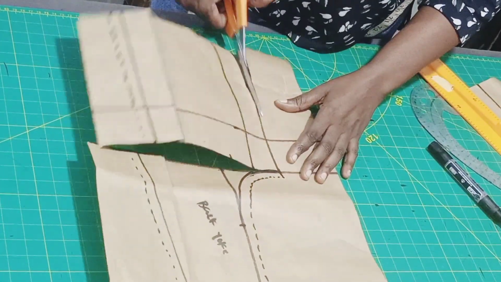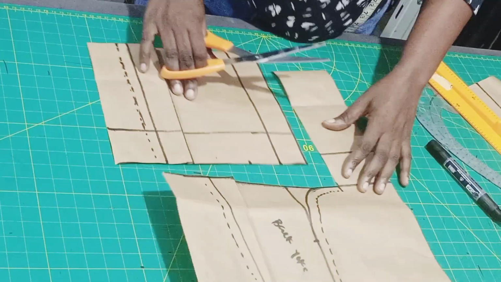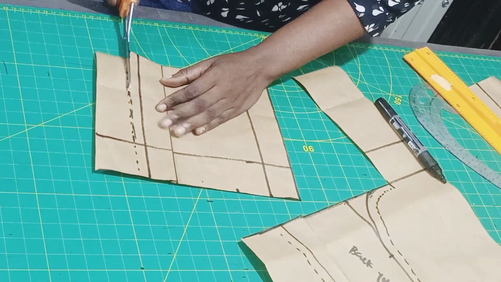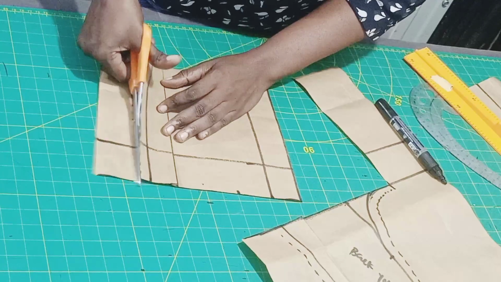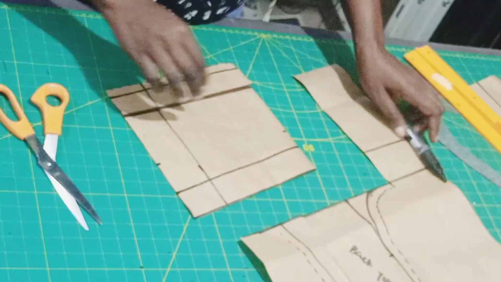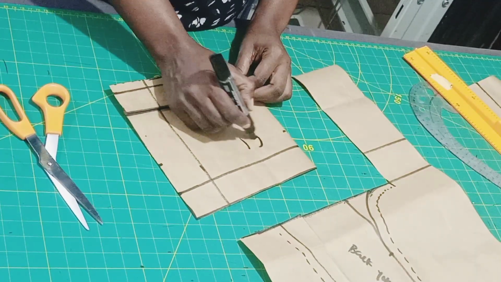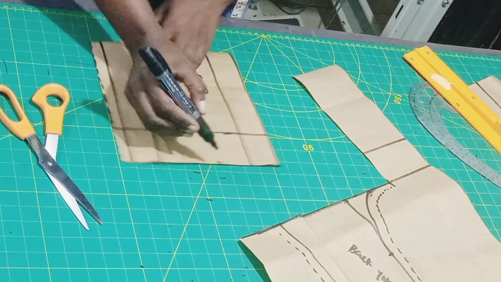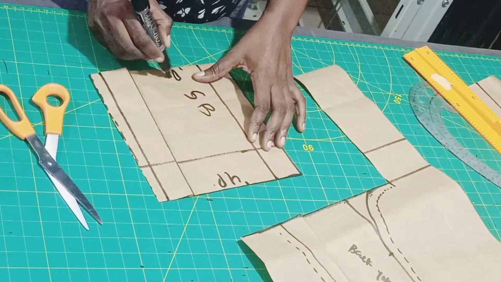Now I'm cutting from the side, also cutting the half inch that I added. So that becomes the side back. That's the up and that's the down.